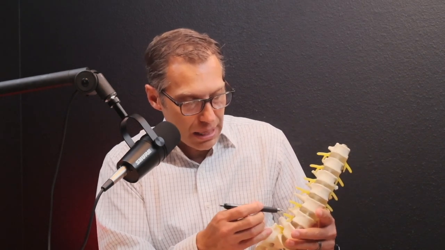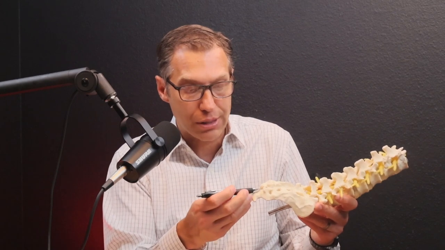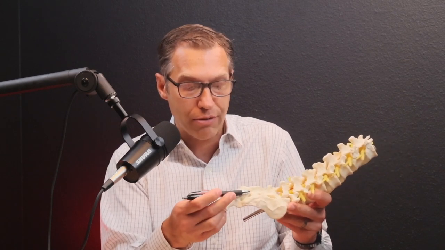And then the transforaminal is more specific. So I tell people that's more like a sniper. You're going to very specifically treat one nerve root. And then the last one is called a caudal, where you go through the sacral hiatus here and you drive the needle forward. A common reason to use that is if somebody's had a lot of surgery and the anatomy has changed or you just can't get in, you can approach it from below and not have to deal with the surgical hardware there.